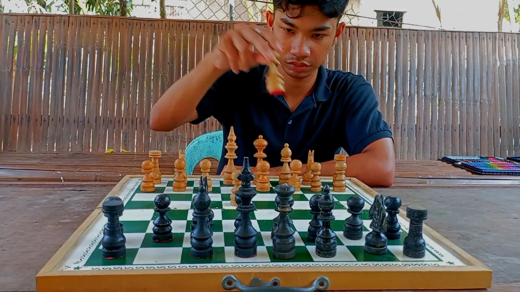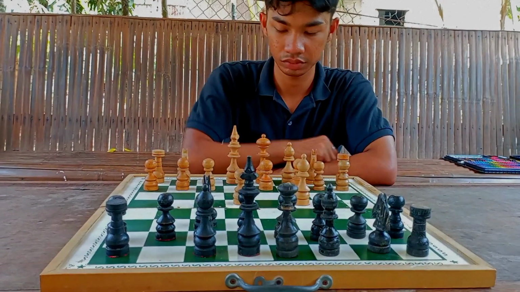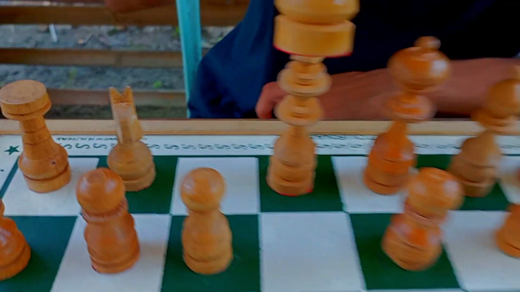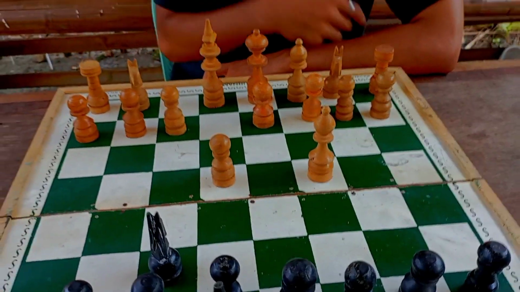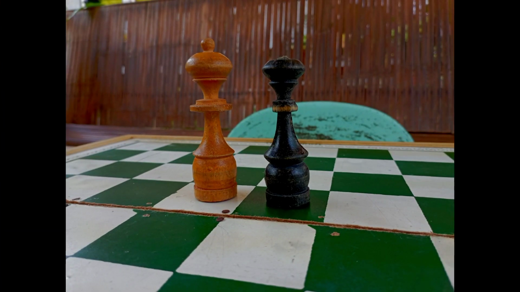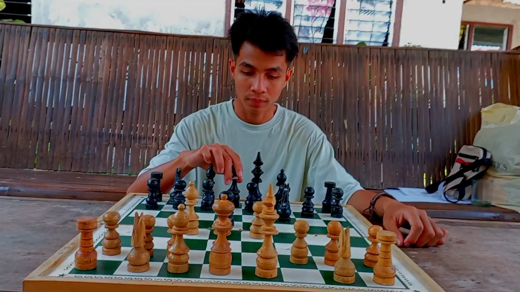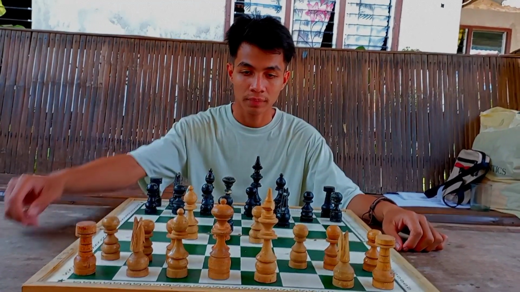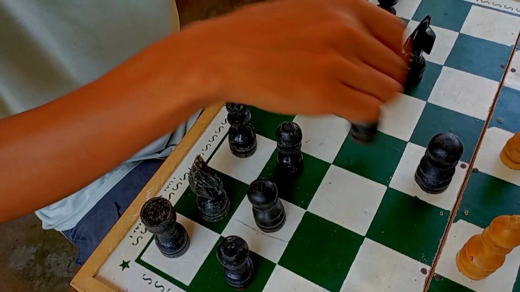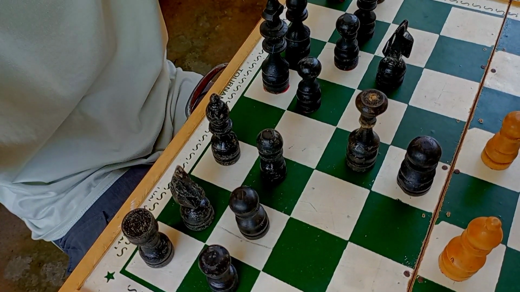The bishop. Bishops can move any number of squares diagonally. They capture the first enemy piece they move into. Queen can move any number of squares in any direction except the move of a horse.